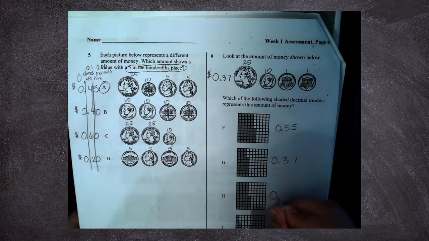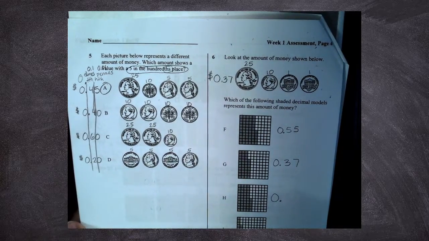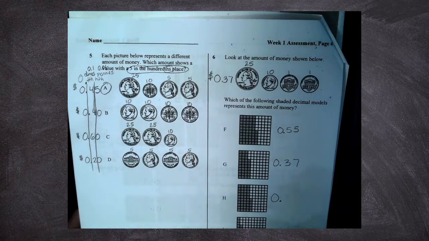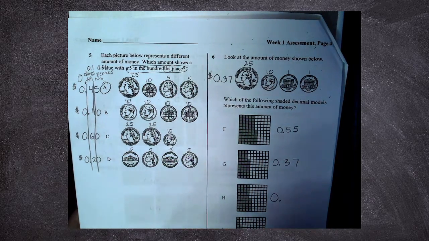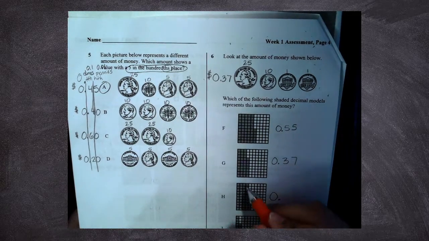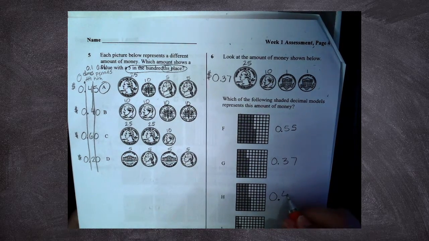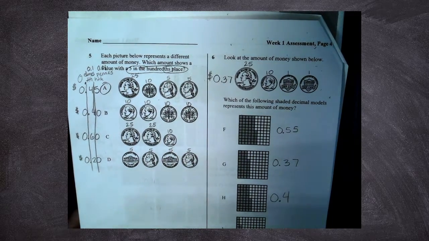Okay, answer choice H. How many tenths are shaded in for answer choice H? Alexa? Seven. Not 7 tenths. Remember, tenths are my whole lines. How many whole lines? 4. 4? Okay. And what about these little hundredths? How many little hundredths did they shade in? 5.